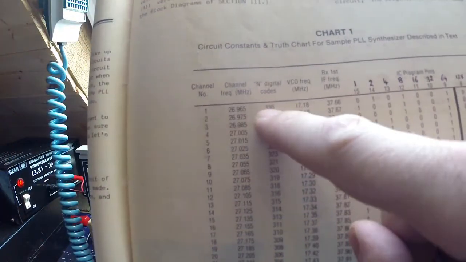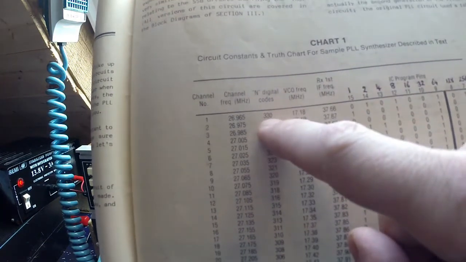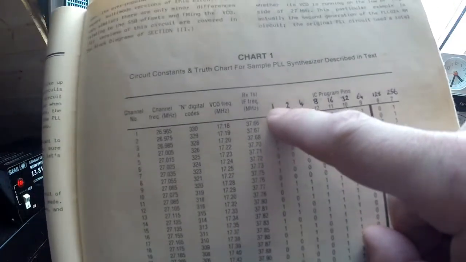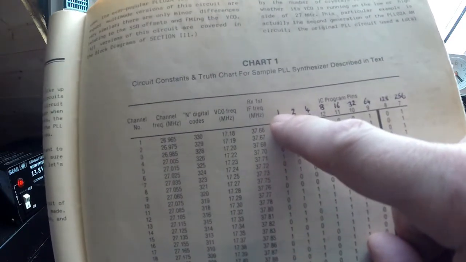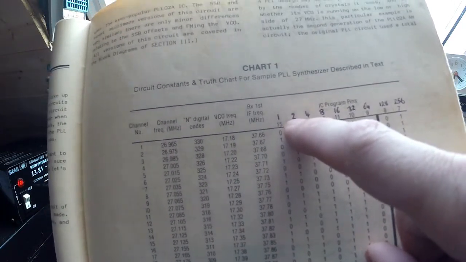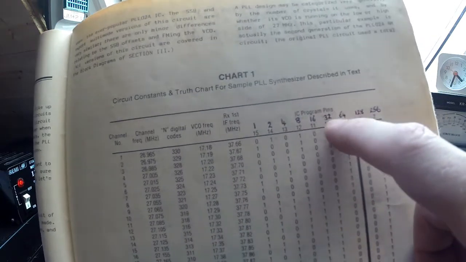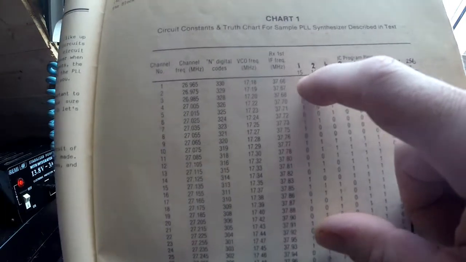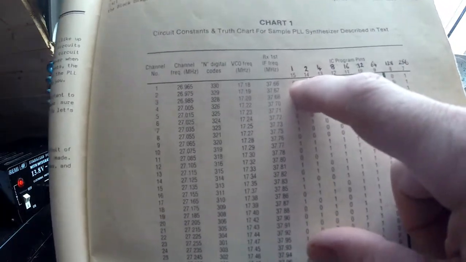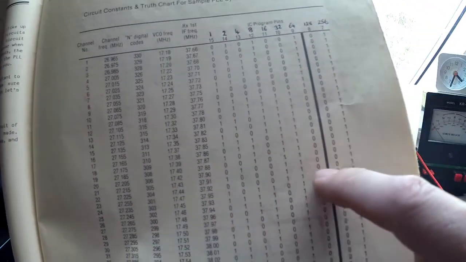So 26.995, N digital codes 330, and then here's the pins here for your control. And you can see channel 15 has a binary weighting of 1, this one has a figure of 2, 4, 8, 16, 32, 64, 128 and 256. And pin 15 is always the pin on this one, the PLL02A, that you would want to either put a voltage on or take a voltage off.